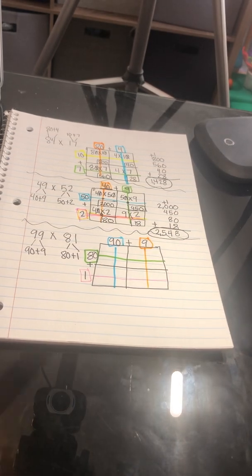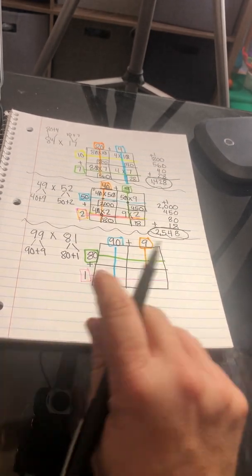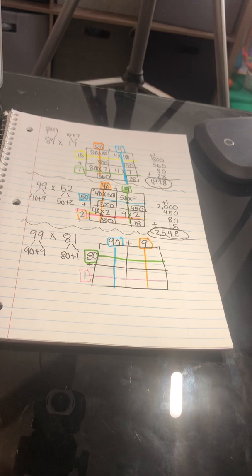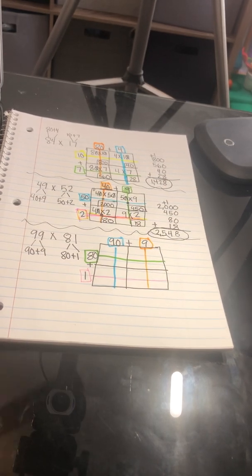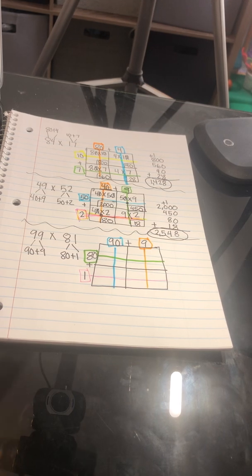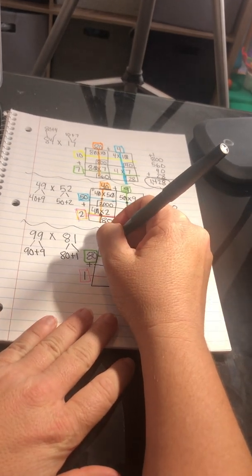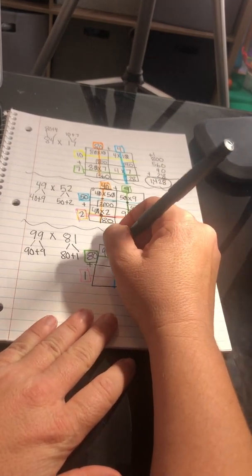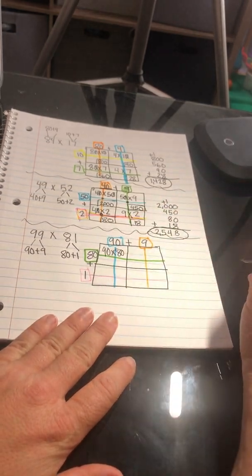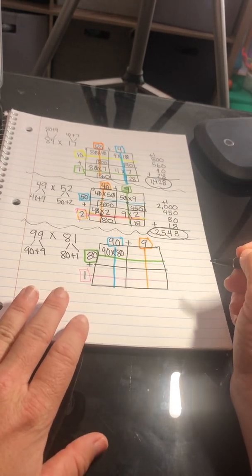Alright, so now we can see what colors collide or intersect, and that'll tell us what numbers we need to multiply. What's the first one I need to multiply, Jameson? 90 times 80. We're multiplying here.